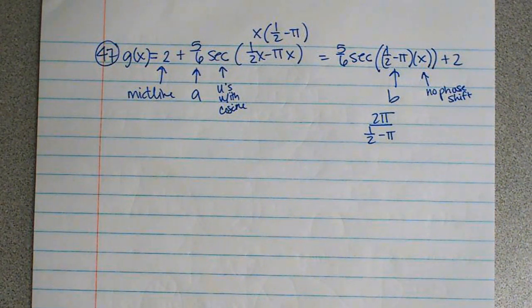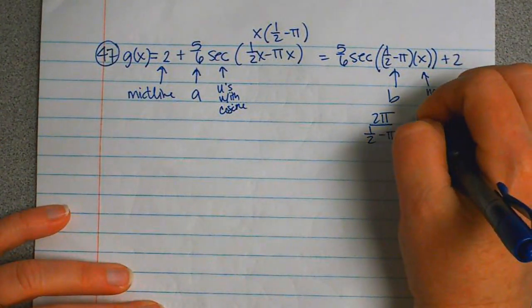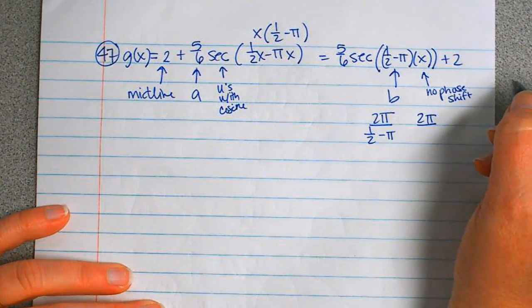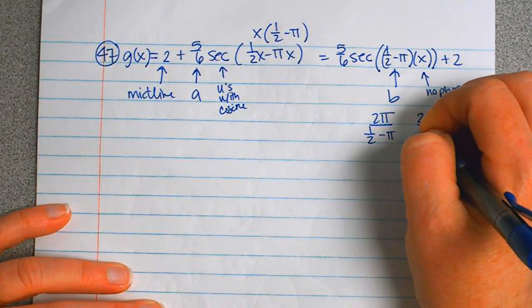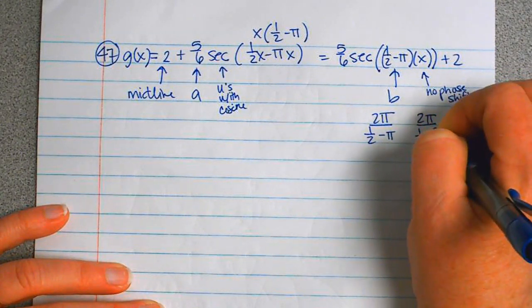Because every 2 pi, if you start over here, it's like you just started the wallpaper somewhere else, but you still are going to be the same after that because the period's 2 pi, except this one's not 2 pi, so that may not work. It's like -pi. So this is 2 pi, and then this is going to be 2 pi over 1/2 minus pi.